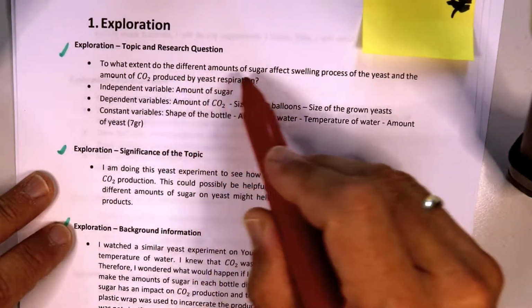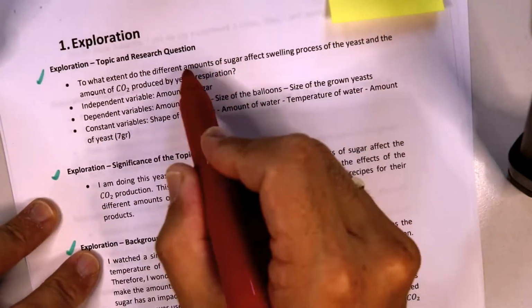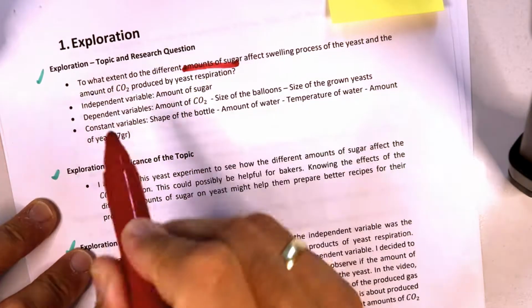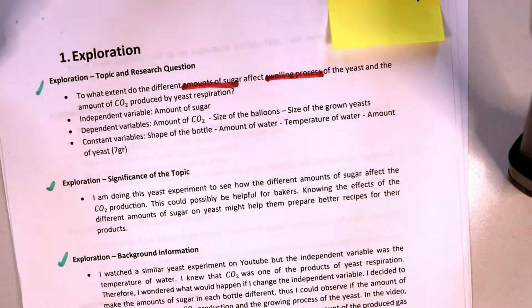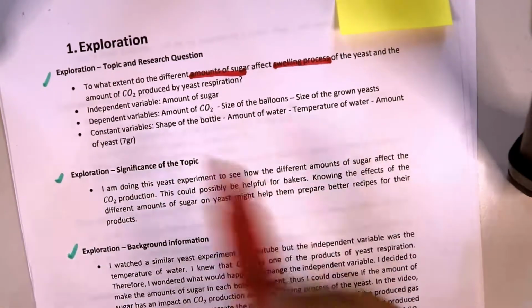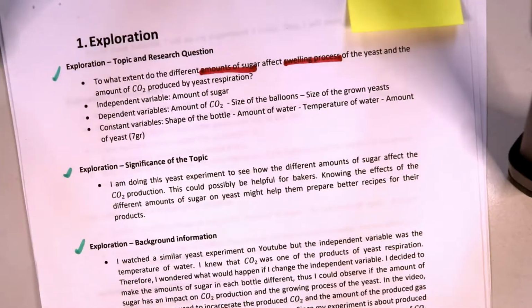To what extent do the different amounts of sugar? That is not correct. It's not the amounts of sugar, it's the sugar concentration. The swelling process is not correct. It is not the swelling process. The yeast does not swell. It is the foam formation, okay? And the amount of CO2 produced, that is fine, okay?